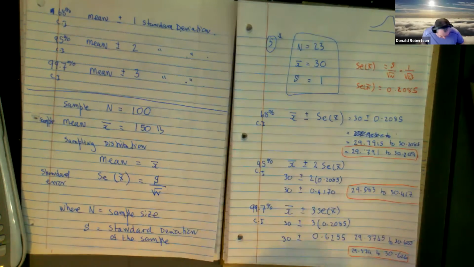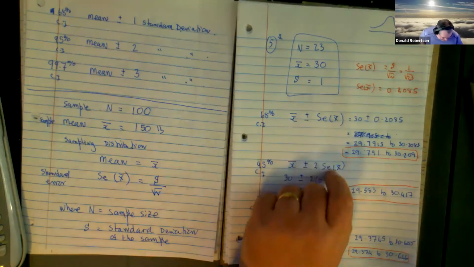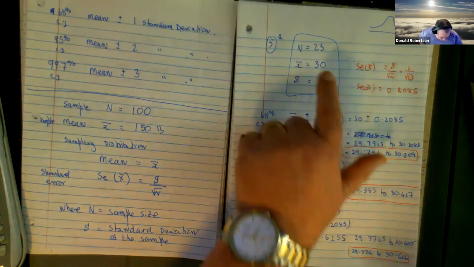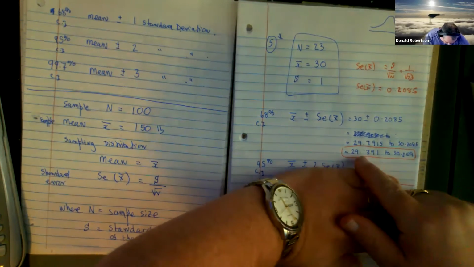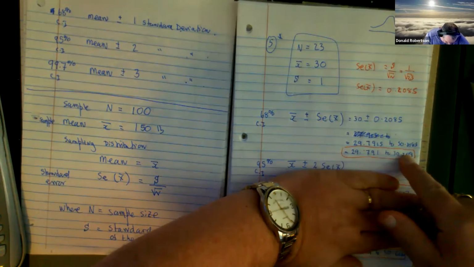So let's interpret that. If we were this guy in his car, wouldn't we be 68% sure that the mileage he typically gets is somewhere in that range?